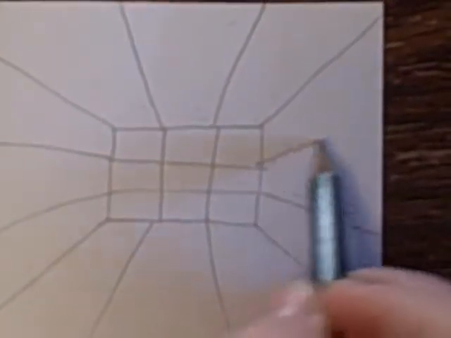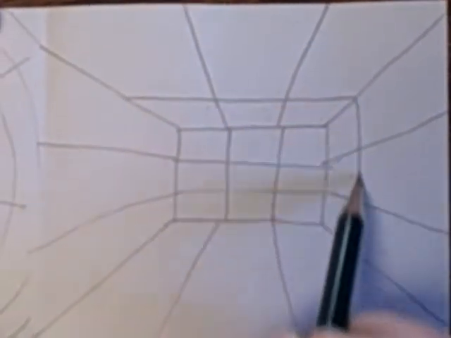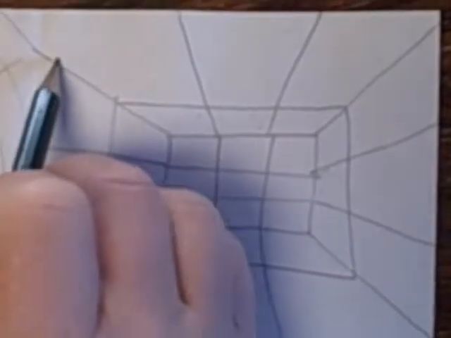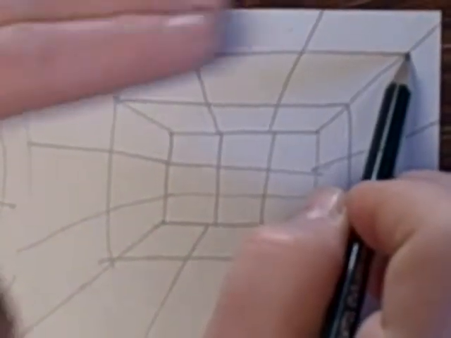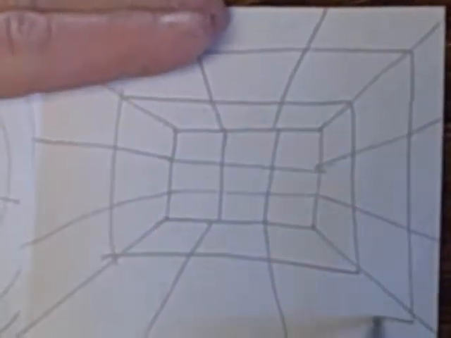So to do that, we're going to repeat the rectangle. I'm going to go horizontal, vertical, horizontal, vertical, and you do this, I'd say 2 to 3 times at least until you run off the rectangle.